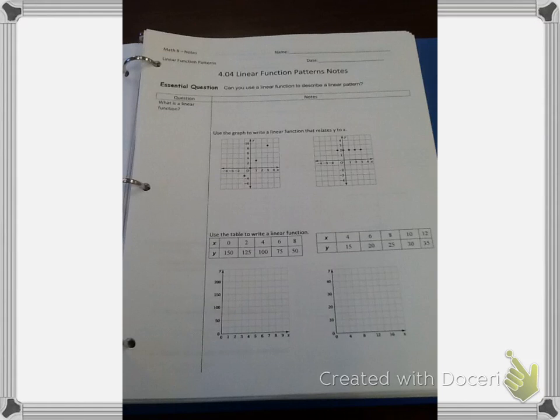Alright, today we're talking about linear function patterns, and your essential question is, can you use a linear function to describe a linear pattern? Your first question is, what is a linear function? It's just a function that forms a line.